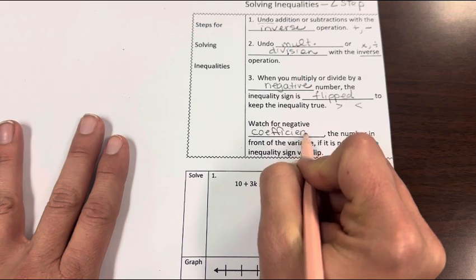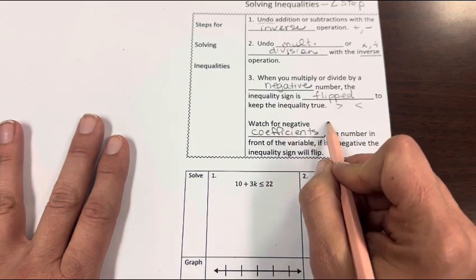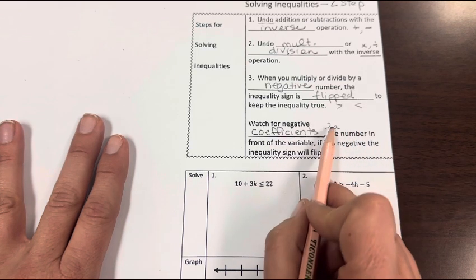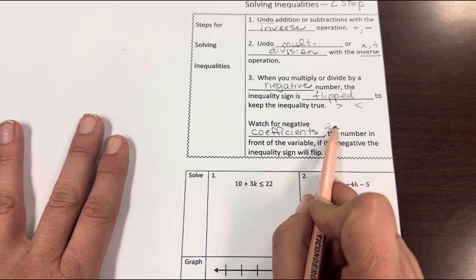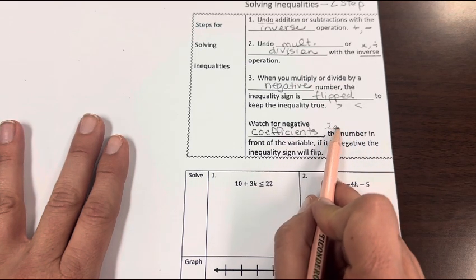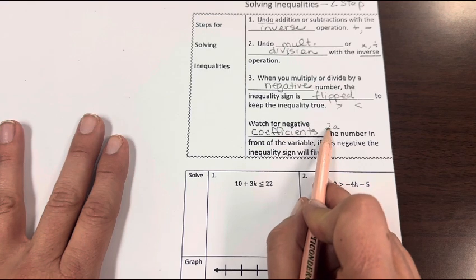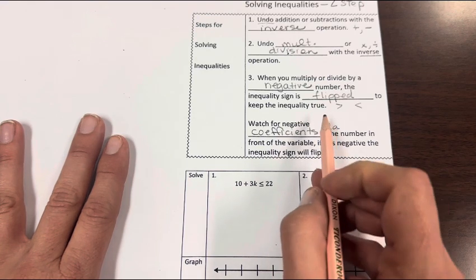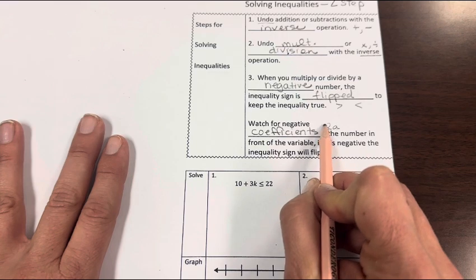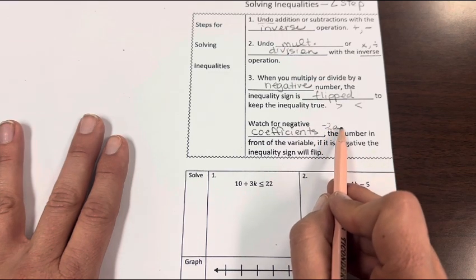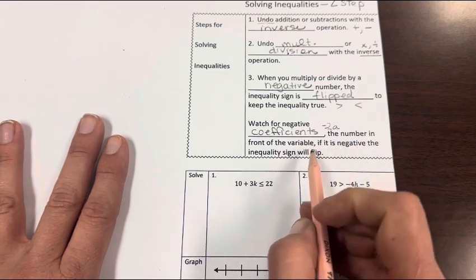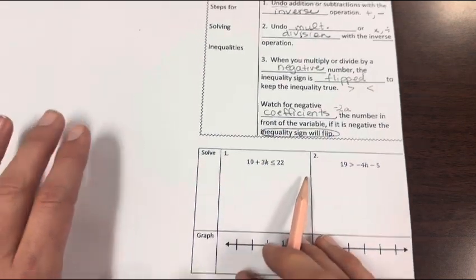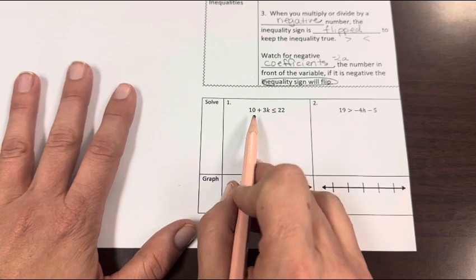So a coefficient is a number that, for example, is multiplied or divided or squished up really close to a variable. So this is the coefficient. If you saw 2 times a, 2 would be the coefficient. So if it was a negative coefficient, you need to pay attention to those because that is when your inequality sign will flip.